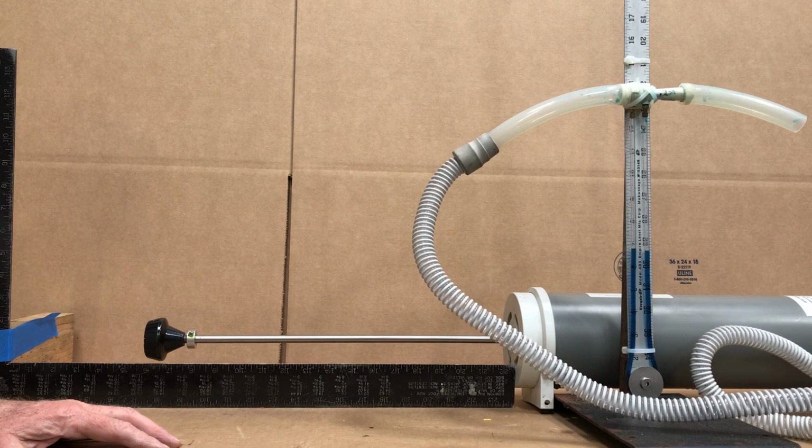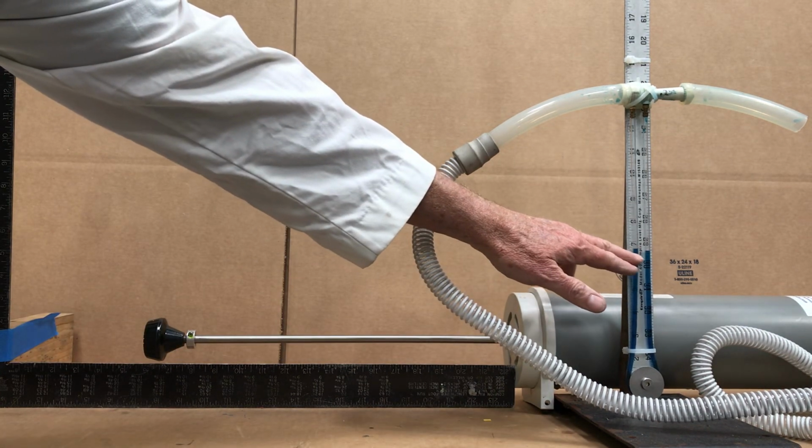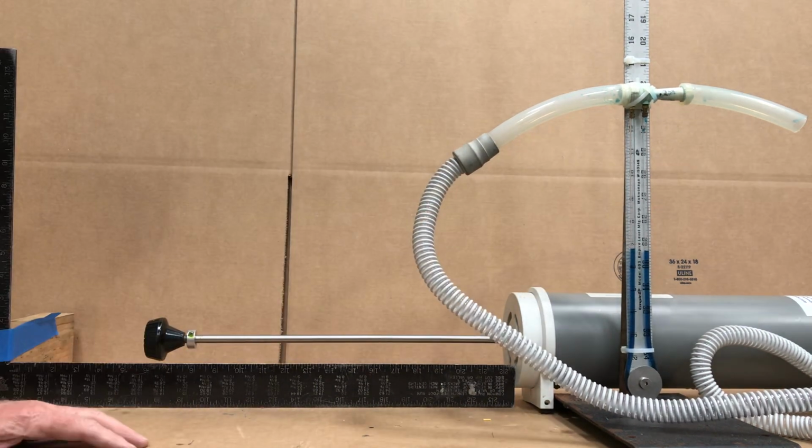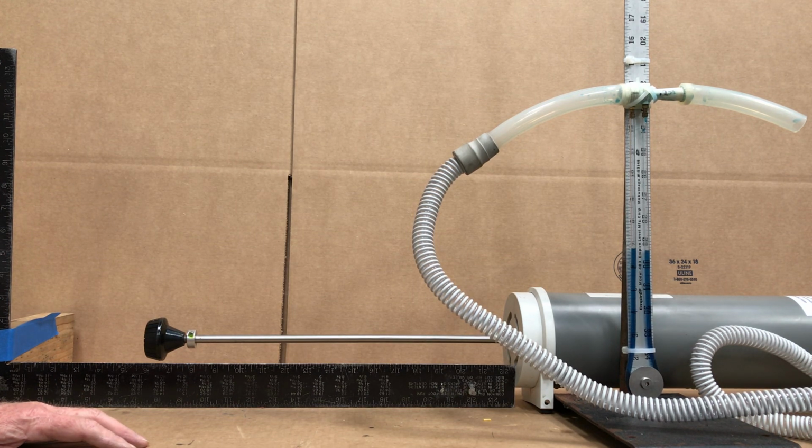And we want to analyze the data, that is the difference between the height in these two columns, which is proportional to the pressure drop across the Venturi. And we want to use that data to calculate the total volume flow rate of a breath.